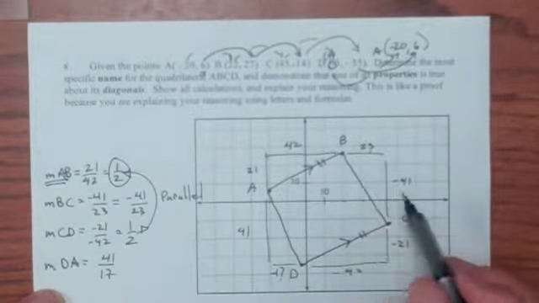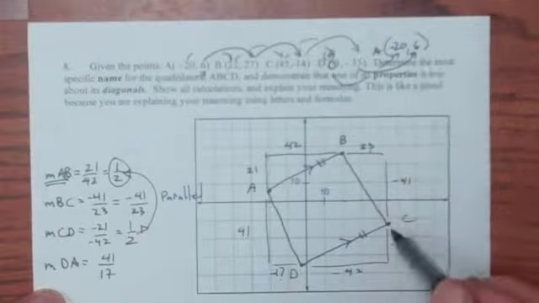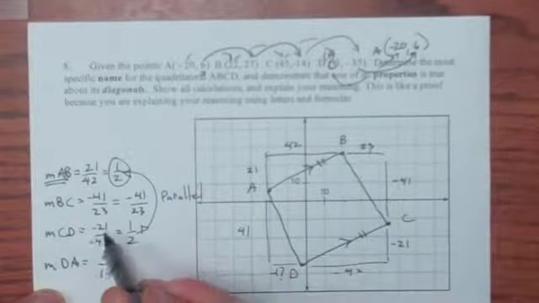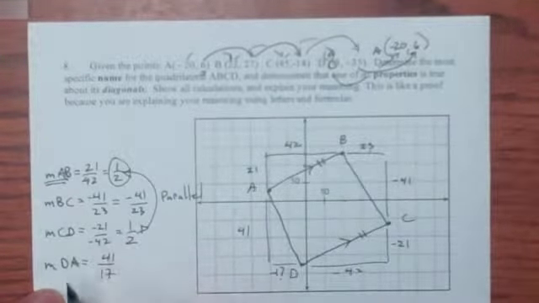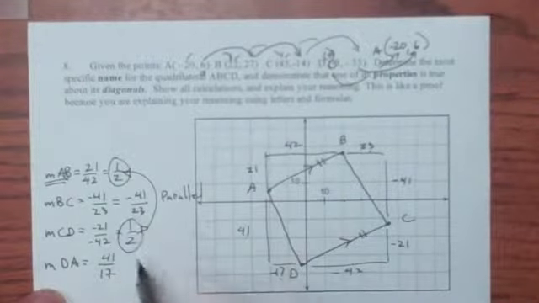Well, that turns out to be the same as the slope from C to D. It's the same exact numbers, down 21, back 42. So these slopes are the same.